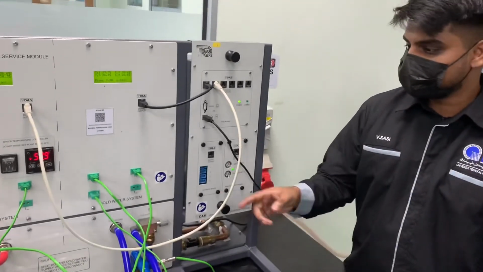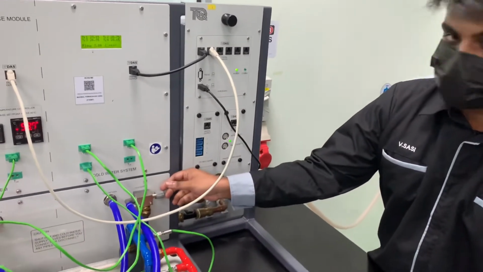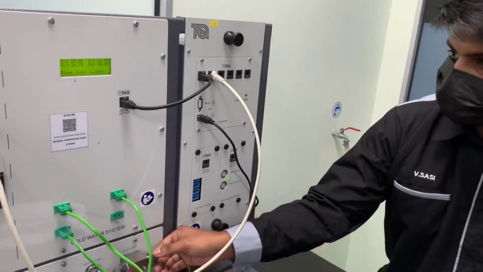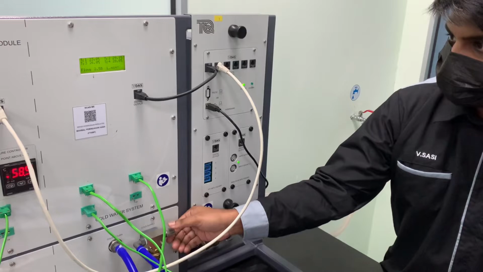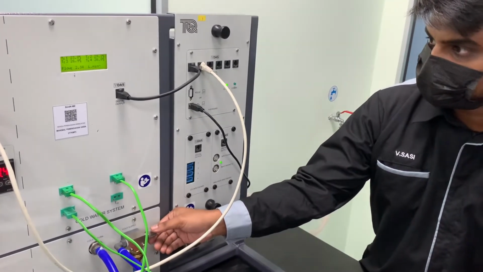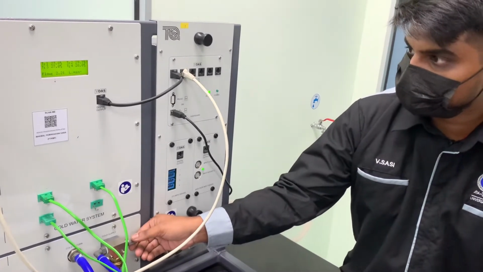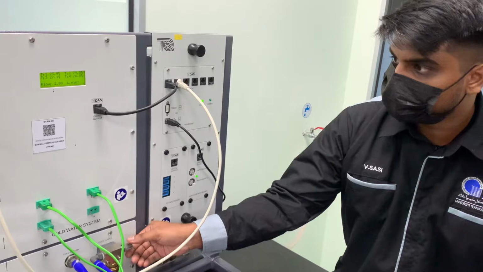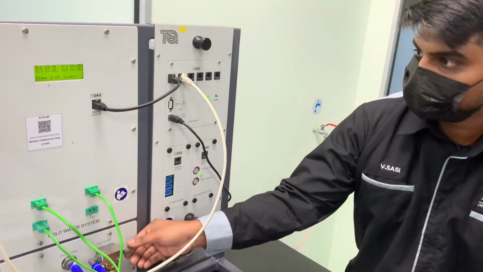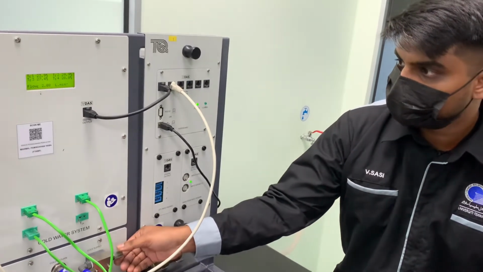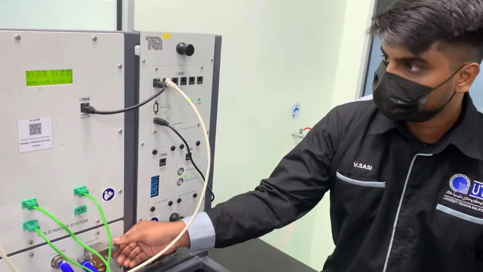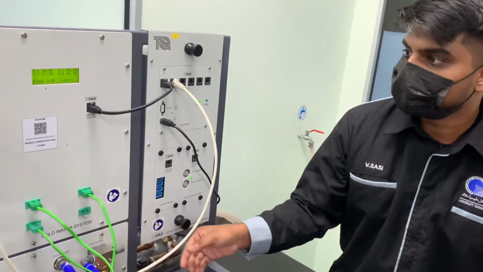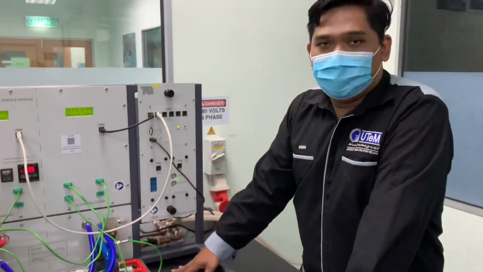Now we're going to set the cold side to 2. So let's see. Okay, let's see. 2. Right now we're going to decrease the cold flow rate to 1 liter per minute.